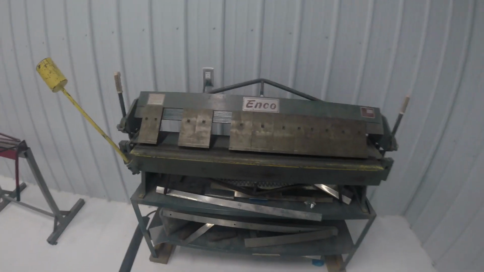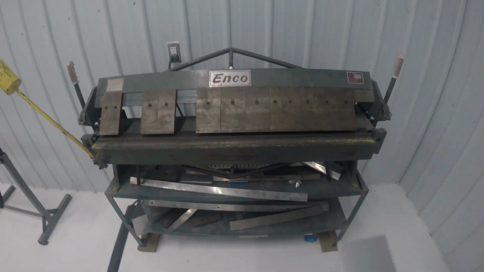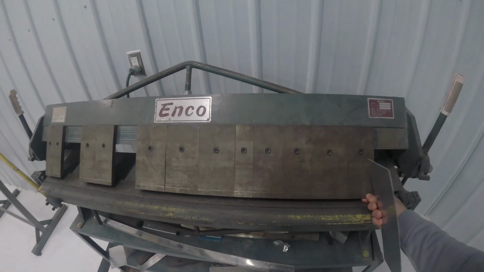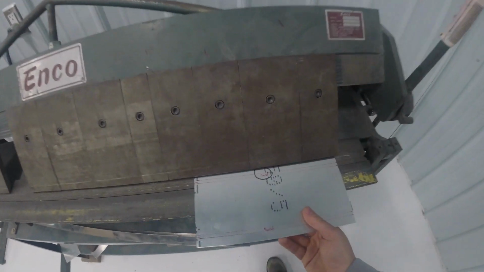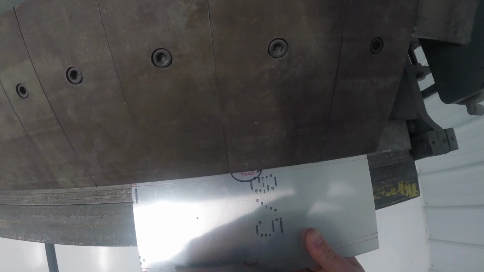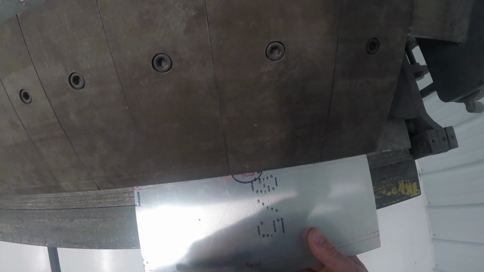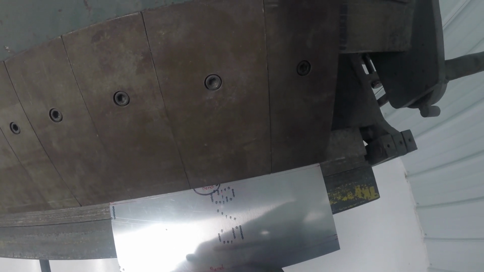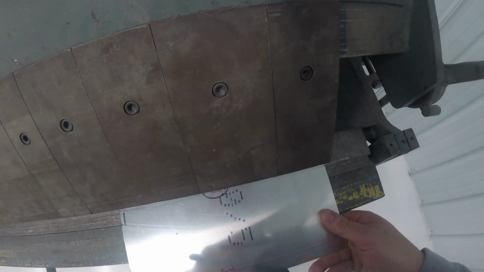So this is a sheet metal brake. Got 1/8 inch radius pieces on here. I'm going to put one side down. So with your sight line, as you look down on it, you want to try to get those sight lines lined up with where your brake is going to sit down at.